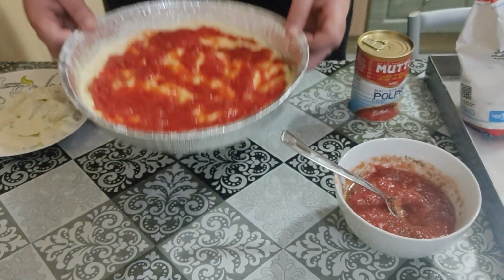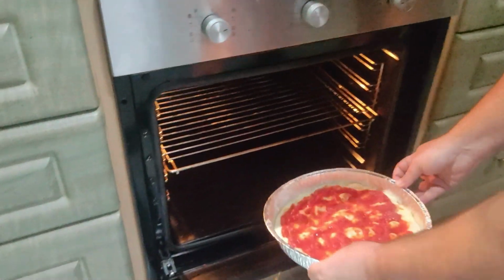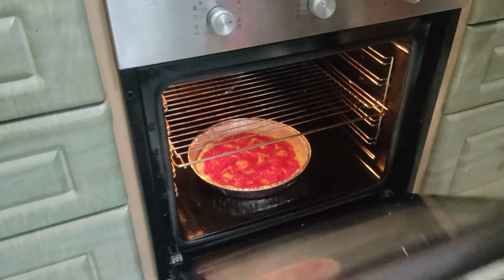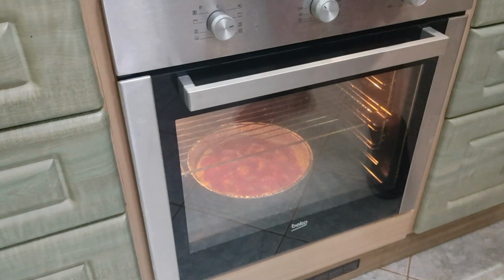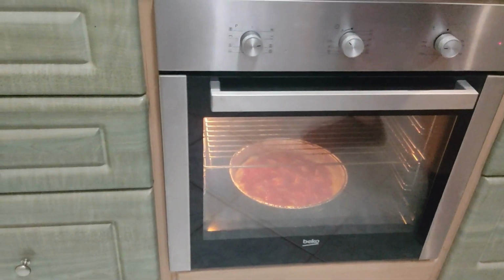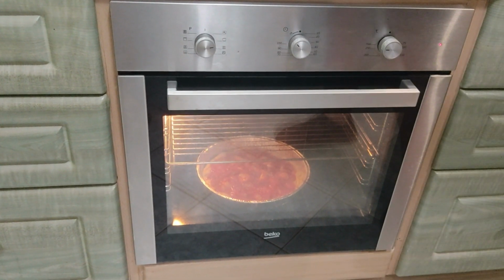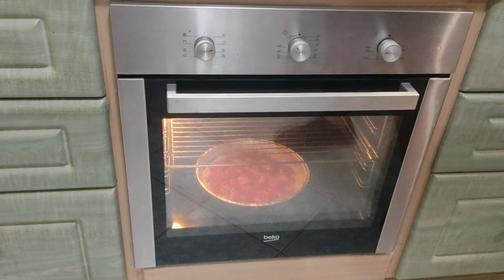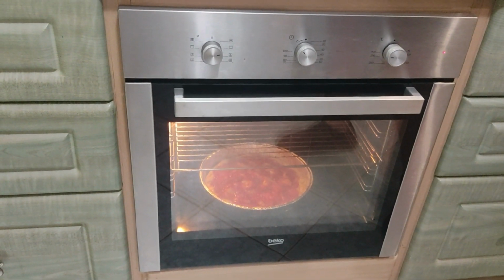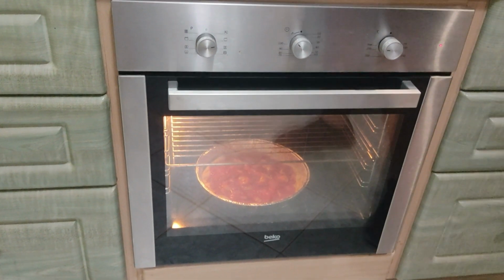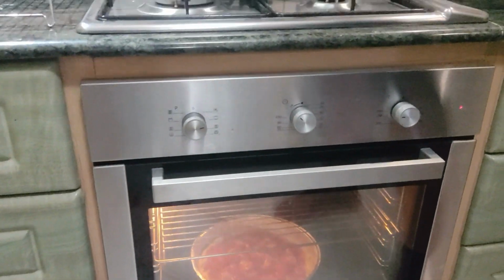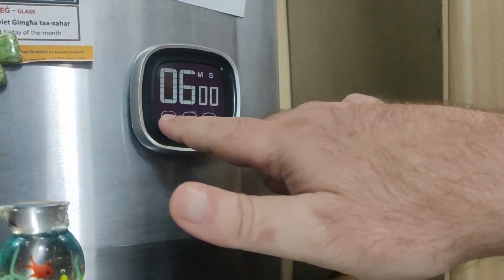Okay, I'm moving it in the oven, and we will put the pizza directly touching the bottom for around 6-7 minutes. We have to be extremely careful because depending on the material of the tray, it could stick. So I suggest we make 6 minutes now, and then I will check it.